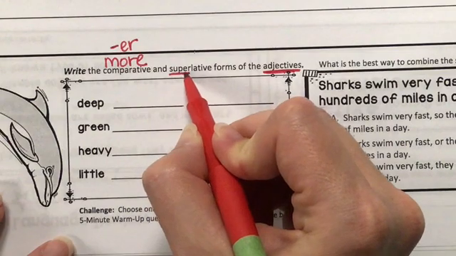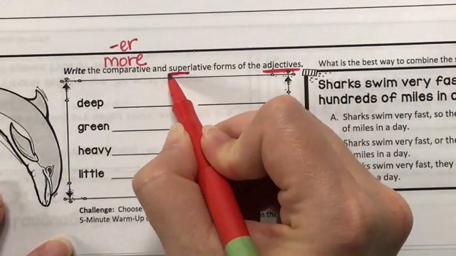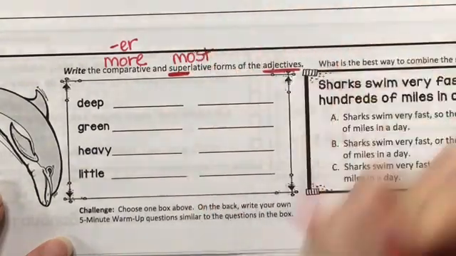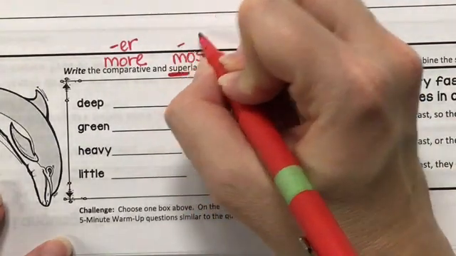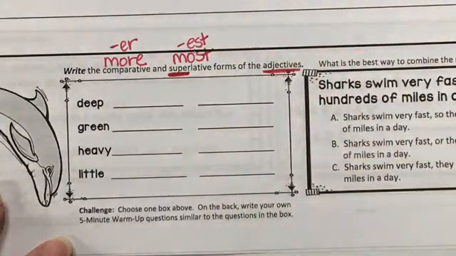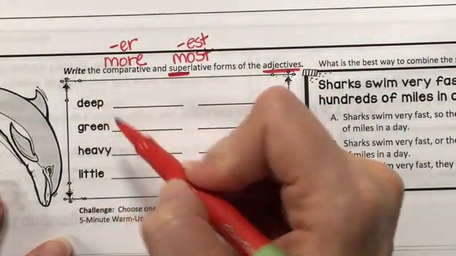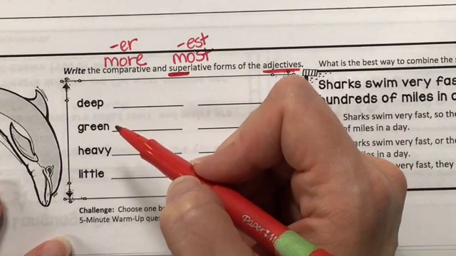Superlative, I like to look at the word super in here. So if it's super, it means that it's the most of something. And we show this by adding EST to the end of the word. And this works for most adjectives that are 1 or 2 syllables long.